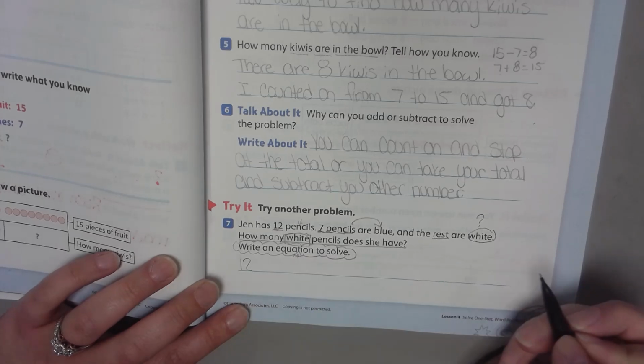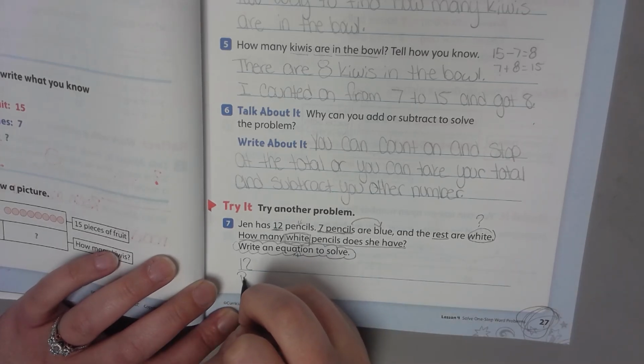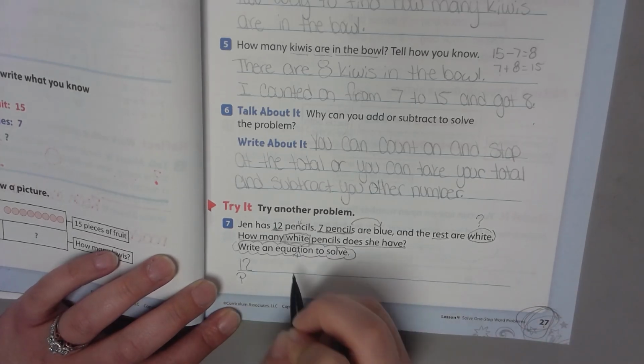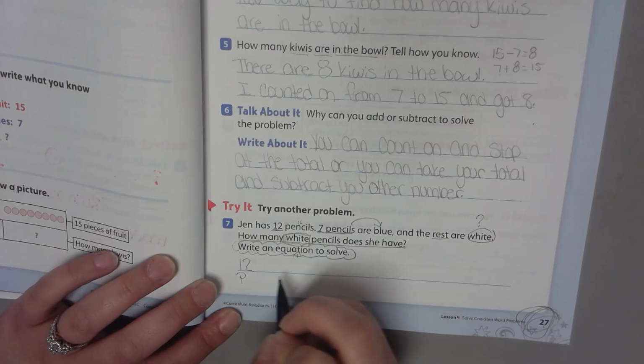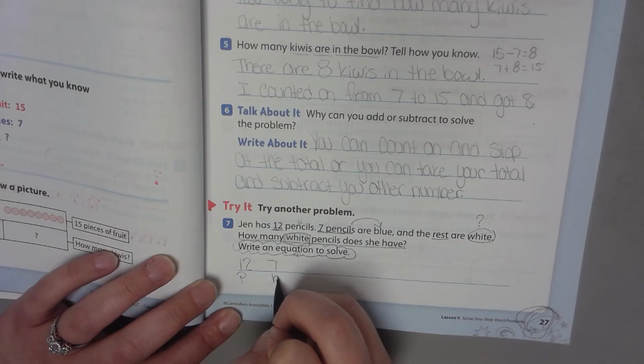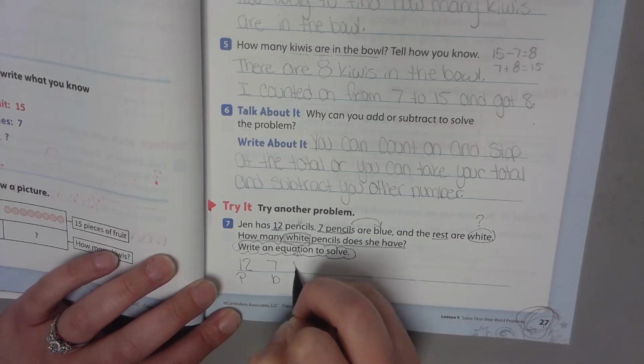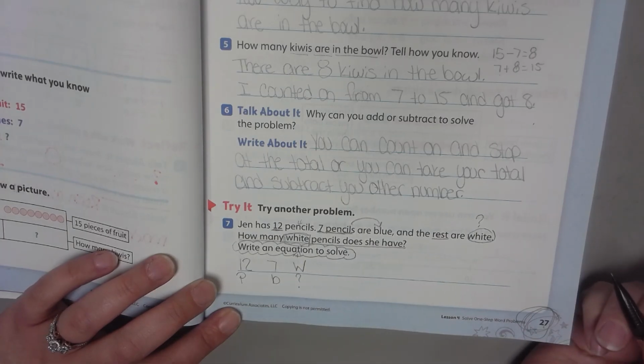I have 12 pencils. So I'm going to put a P for pencils. And I know I need a 7. So 7 of them are blue. And then I have a white mystery. So how do I know if I add or subtract?